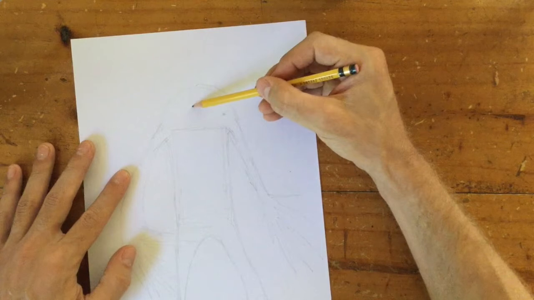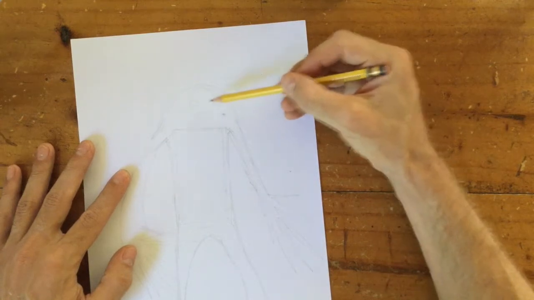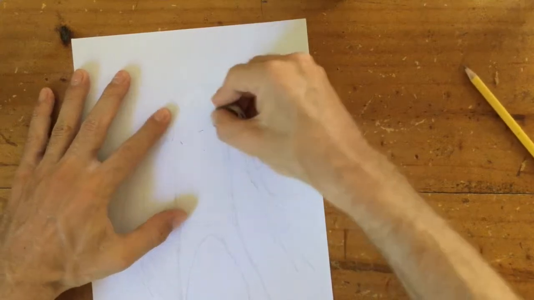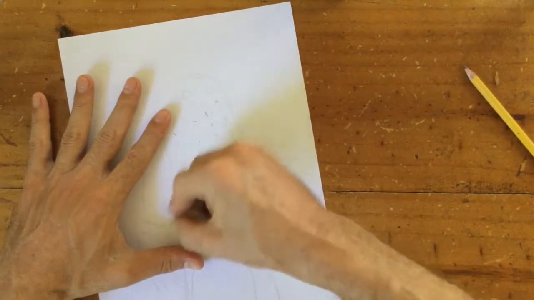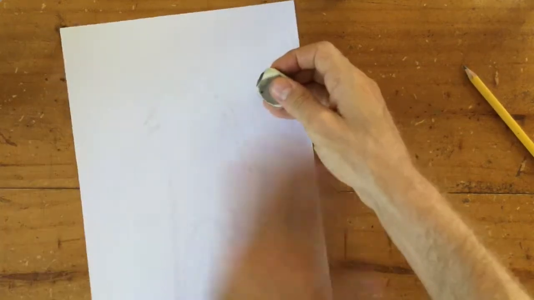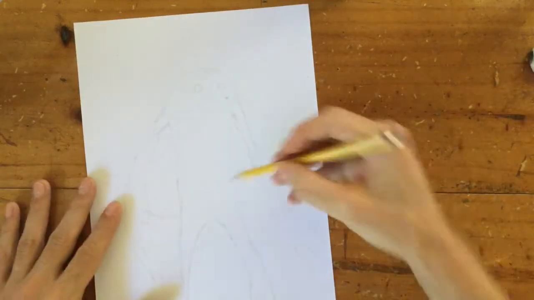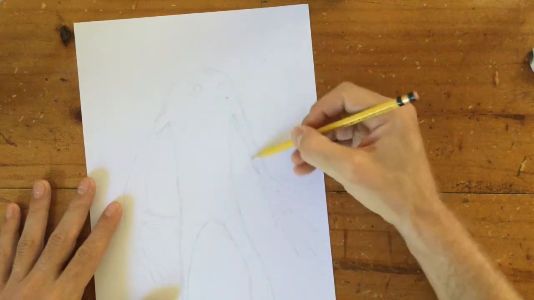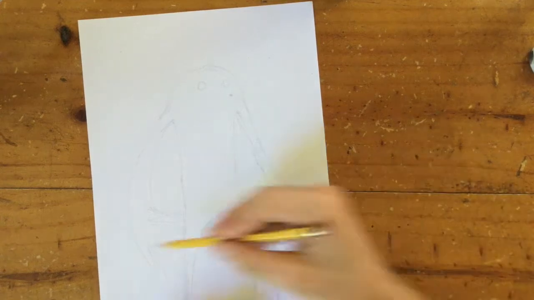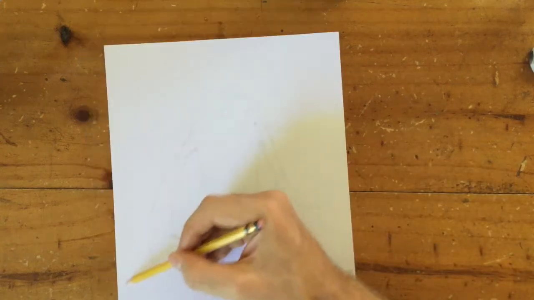Alright, let's put those two creepy eyes in place, there and there, and let's erase that rectangle. We don't need that anymore. Good. Now if you want to make any changes, you can now. Okay, so now we need a couple of tall trees. Let's have one right at the edge of the page.